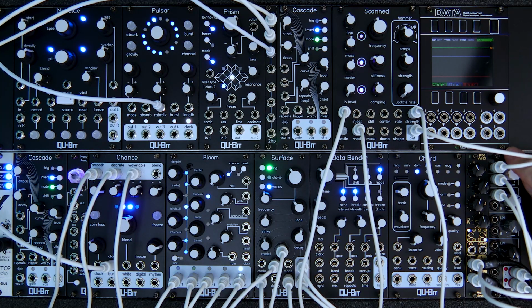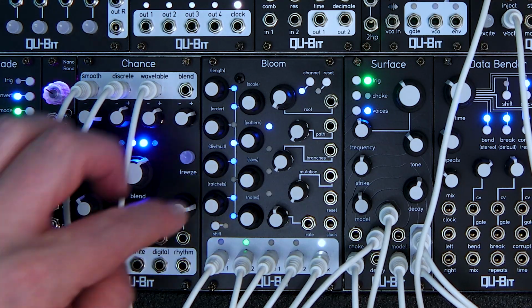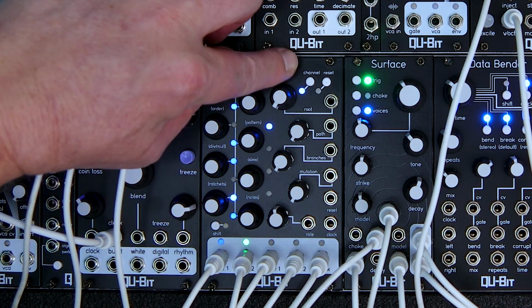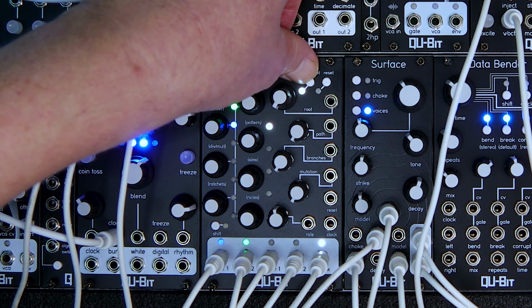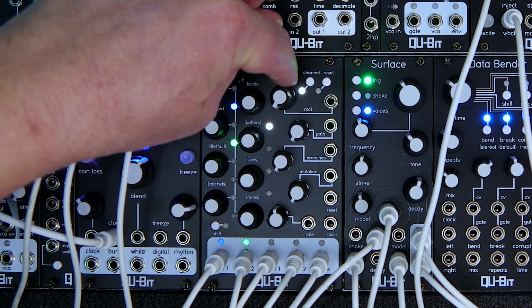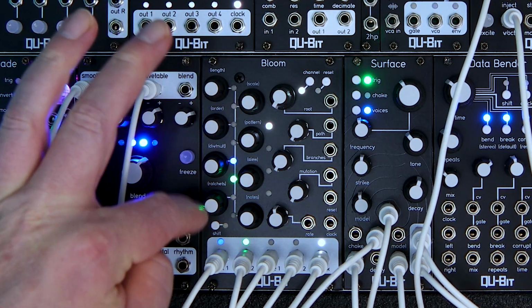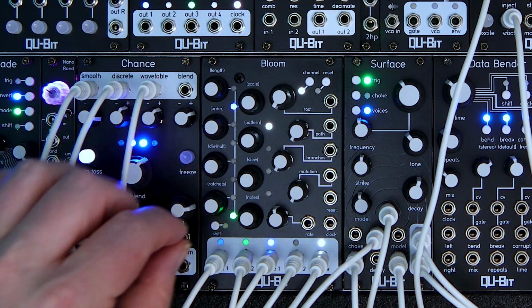All right, let's bring Surface back. All right, let's open up Bloom a little bit and get both of these channels moving. And I think that I'm going to do them both at the same time. So I'm going to hold down channel and we're going to go into the global edit. Hold it down for 3 seconds and it turns white. So now we're going to edit both channels.